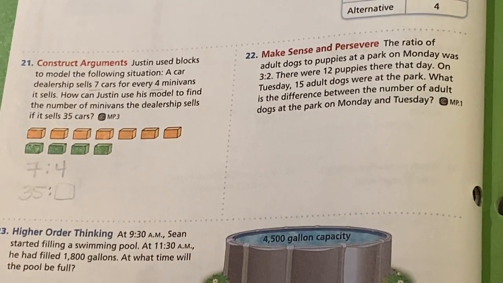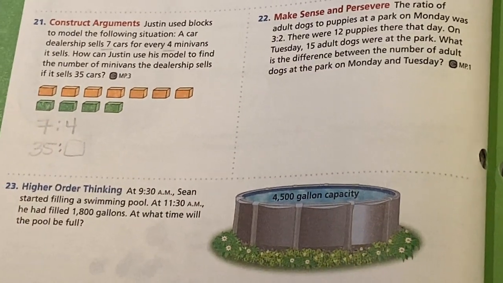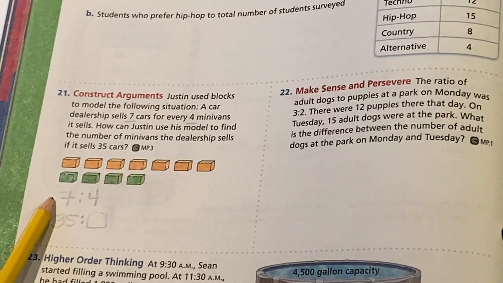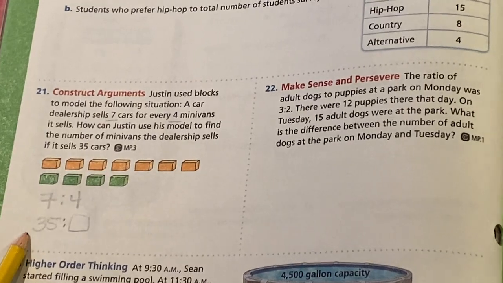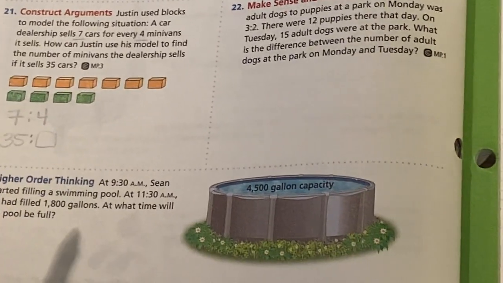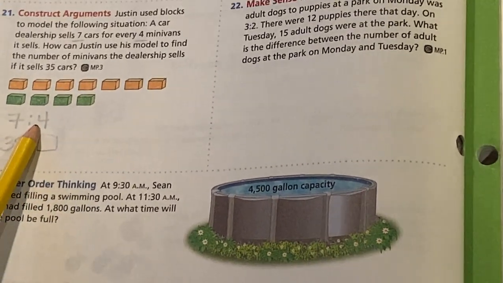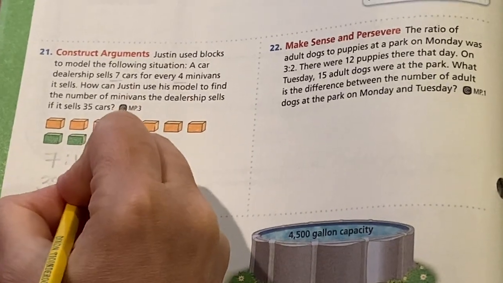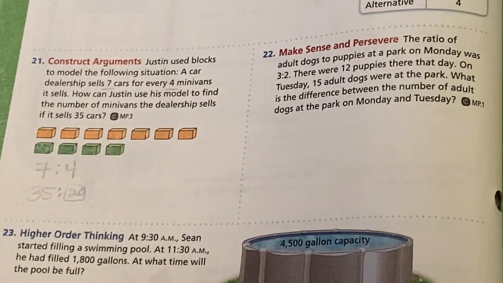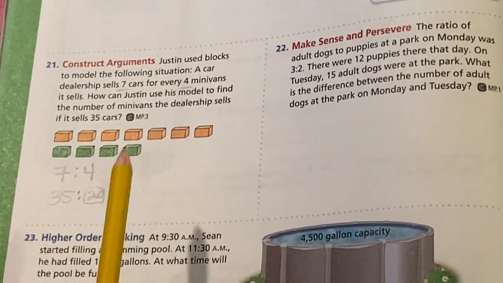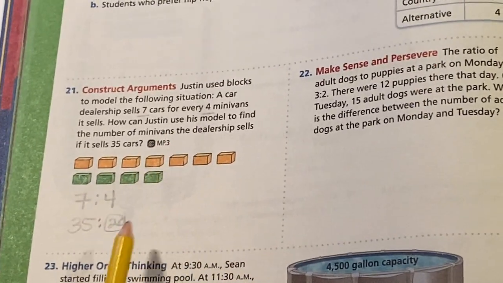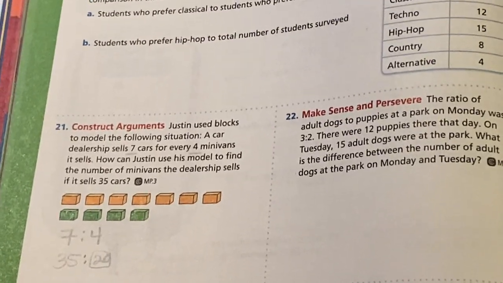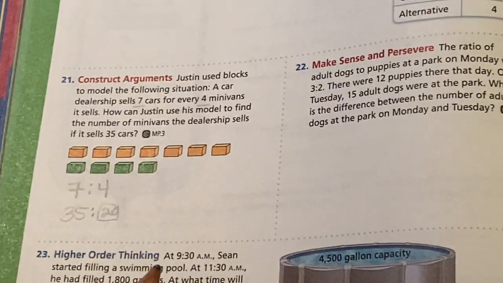So just like you would solve an equivalent fraction problem, you would say, well, what did I have to multiply 7 by to get it to equal 35? And the answer would be 5. So what do I have to multiply 4 by? You have to multiply it by 5, and you would end up with 20. So that means that the answer to this is 20 minivans. If they sell 35 cars, then they should sell 20 minivans.